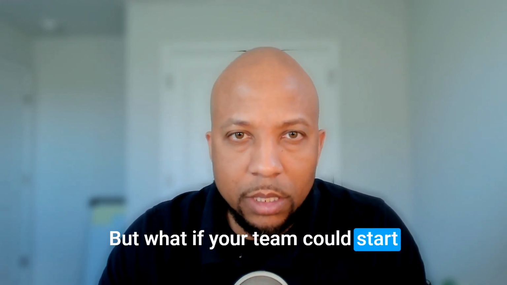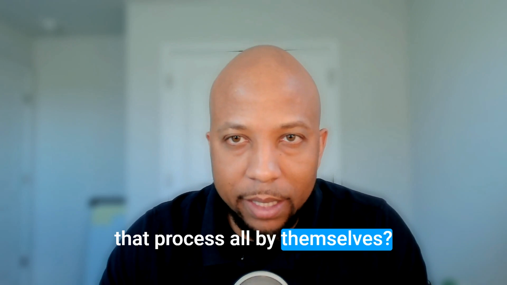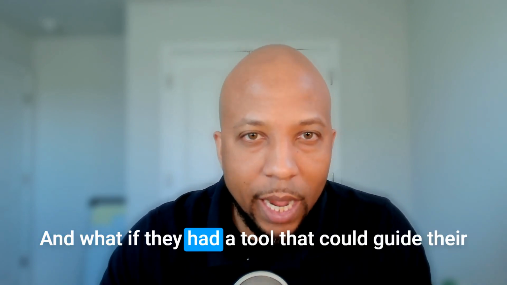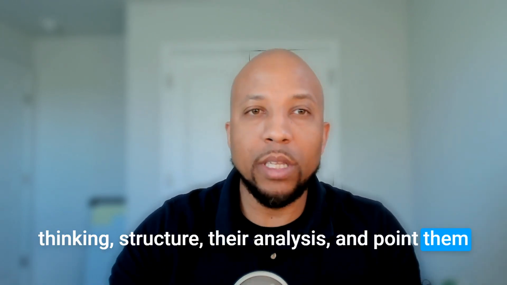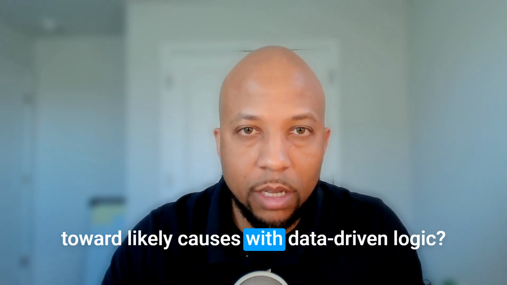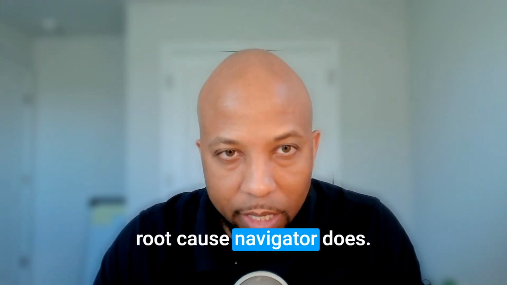But what if your team could start that process all by themselves? And what if they had a tool that could guide their thinking, structure their analysis, and point them toward likely causes with data-driven logic? And that's exactly what this root cause navigator does.